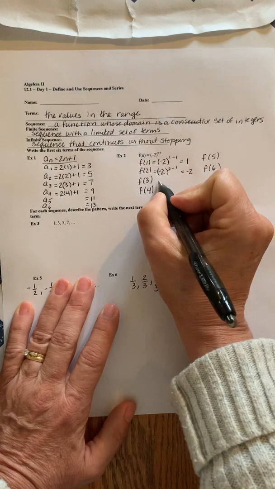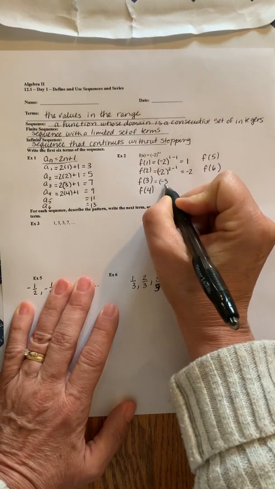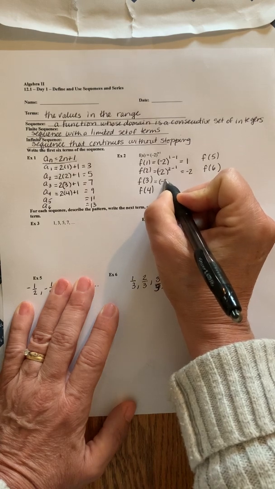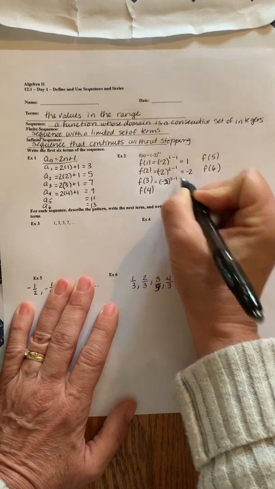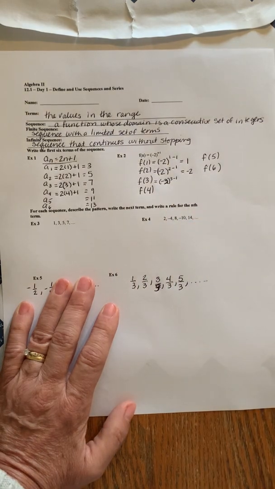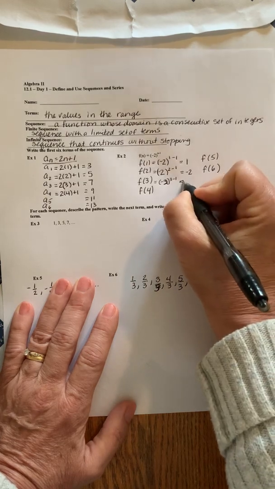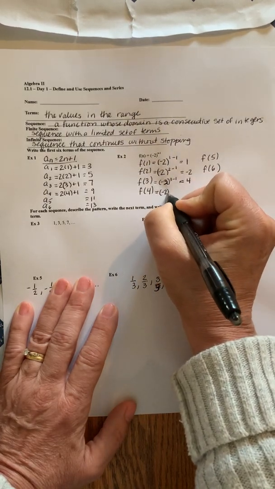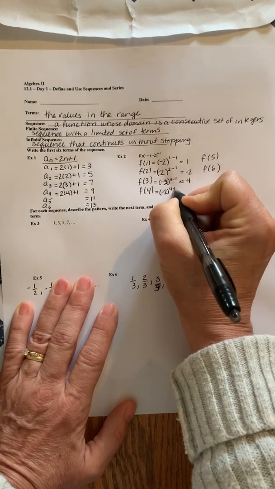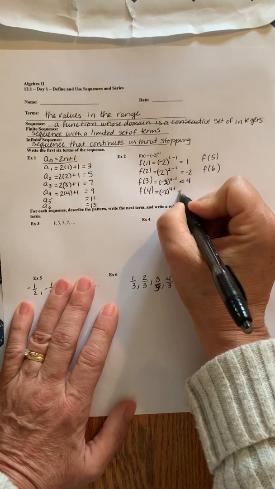When we plug 3 in here, oops, wait a minute, -2, I apologize for that. -2 to the 3 minus 1. So that's going to be -2 squared is 4. This next one is going to be -2 to the 4 minus 1. So that's going to be -2 cubed, which is -8.